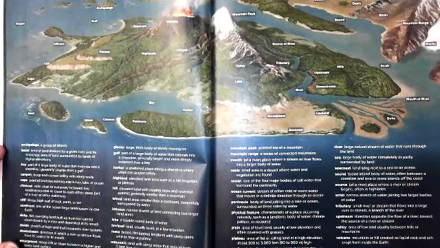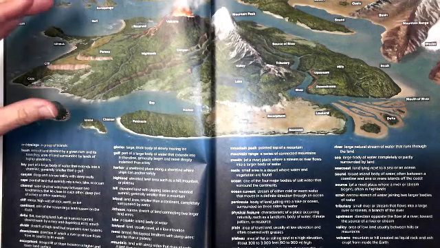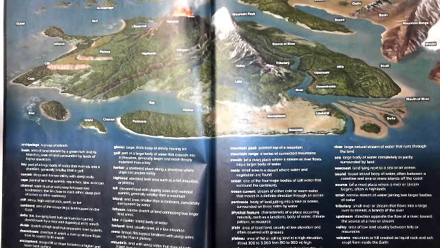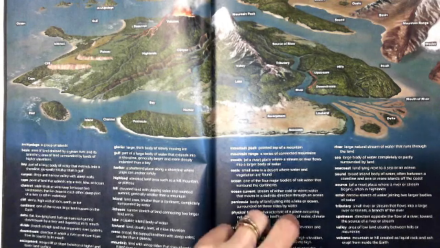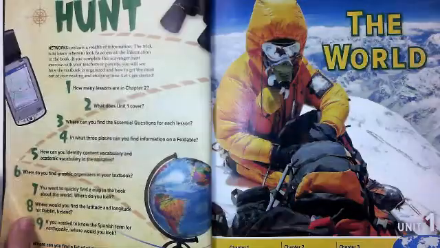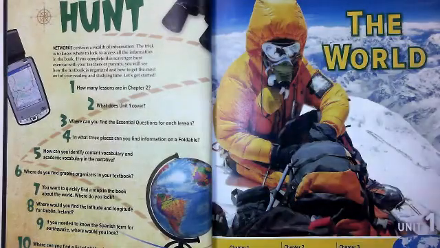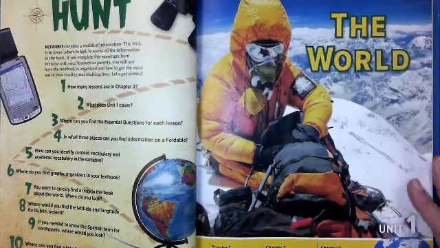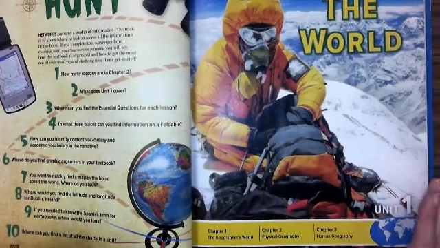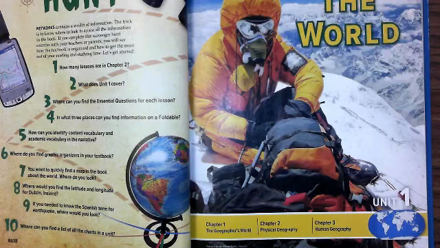For geographical terms, this is a dictionary for you. So it's not just a dictionary, it actually has some illustrations at the top. So it's not like having to look it up in the glossary and read what a mountain peak is or what a mountain is. You can see it here. We're going to work with some of these in another way as well. All right, turn the page, and we're going to start looking at the pages for Unit 1, the world.